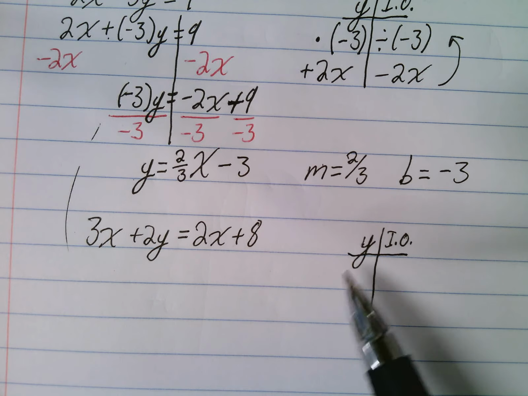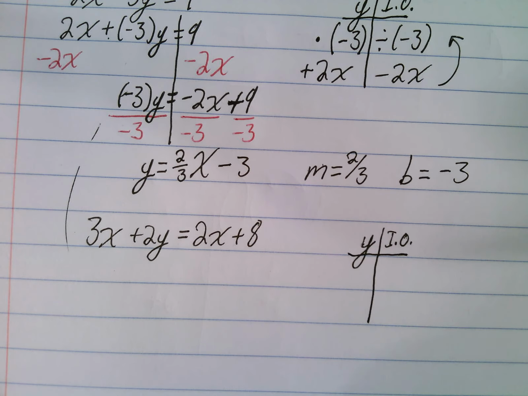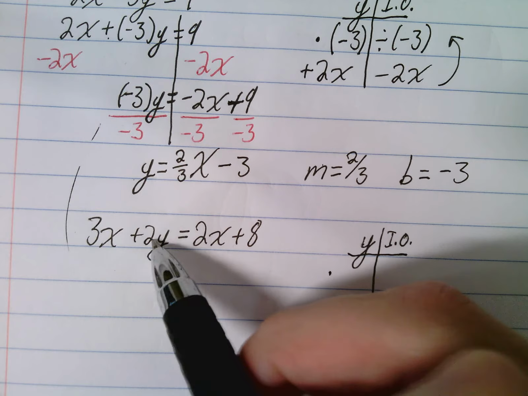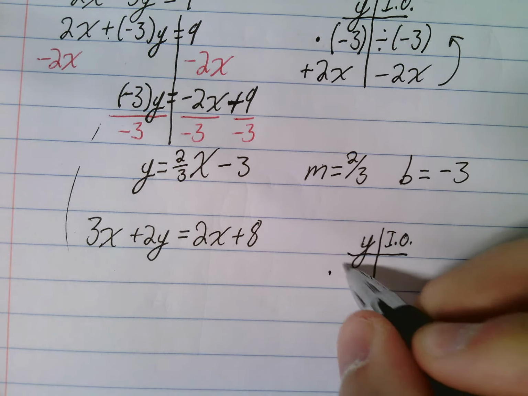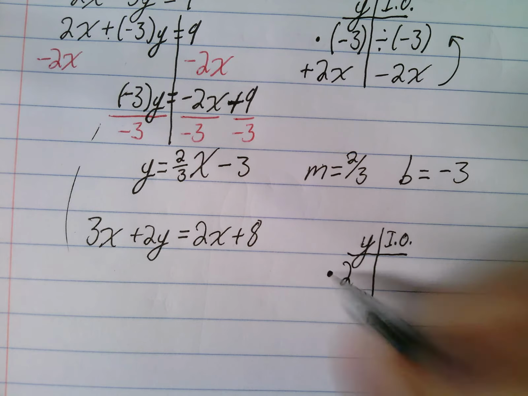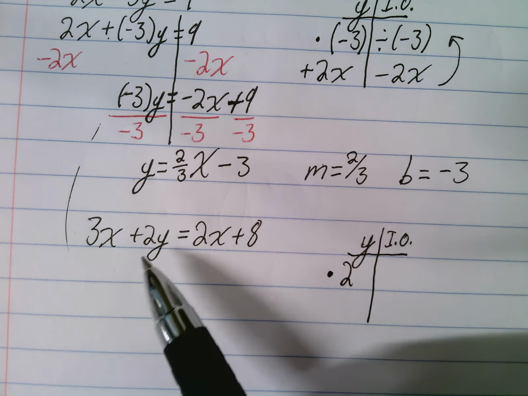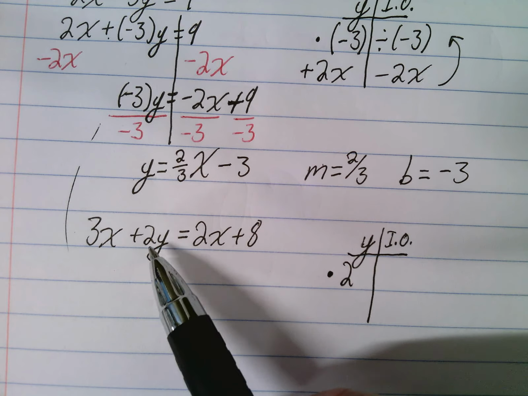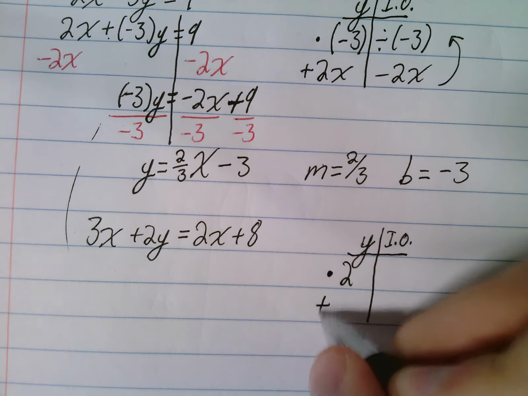What's the first thing we do to y? Good. We multiply by 2. This is 2 times y. So this is times 2. And then what's the next thing we do to y? Plus 3x.